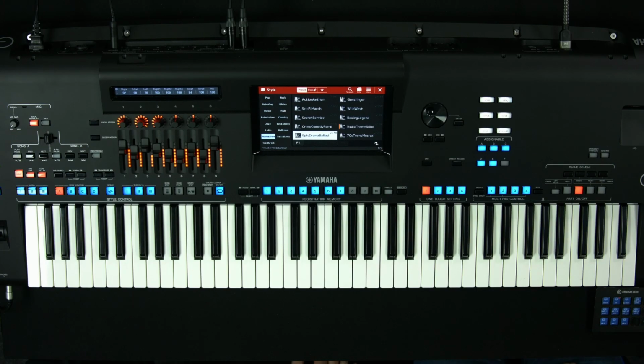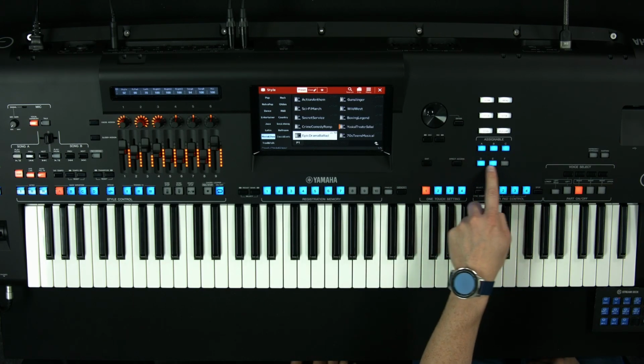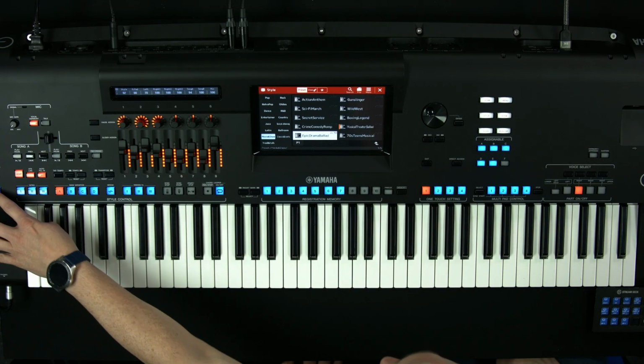Let's go straight to the panel on the Genos 2 that are assignable. We've got a section up here, we've got a section here. We can also assign things like the pitch bend and modulation, which is quite unique. I want to keep that for another video because it's quite cool. So I thought what we'd look at today is assignable buttons.